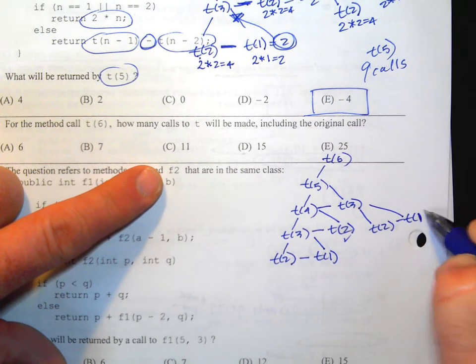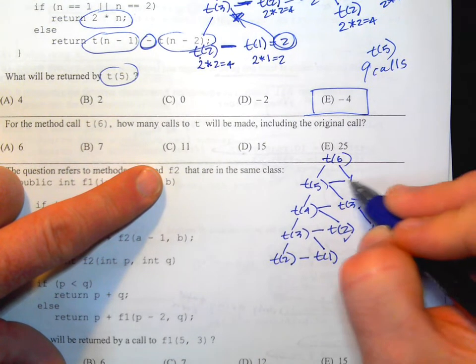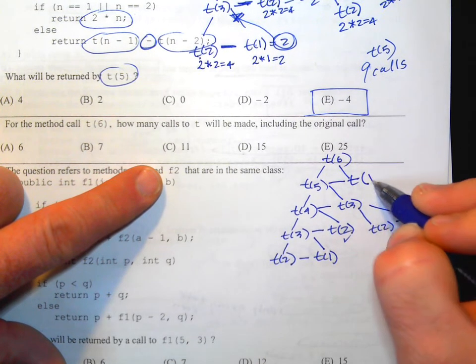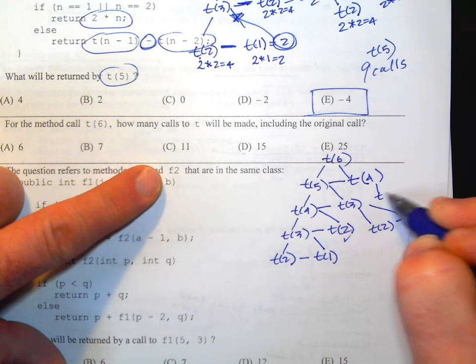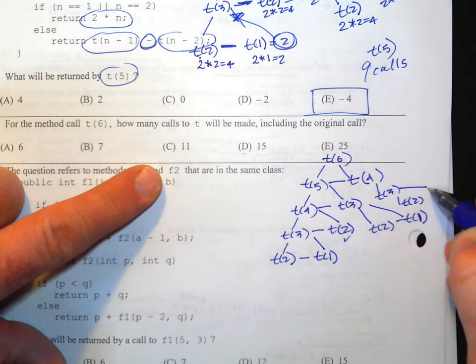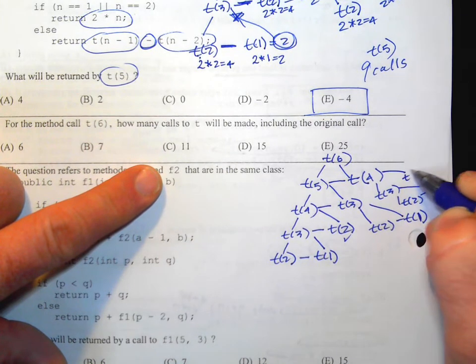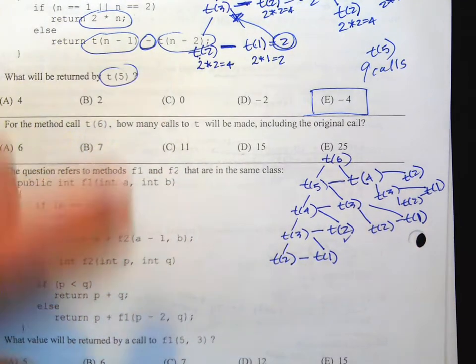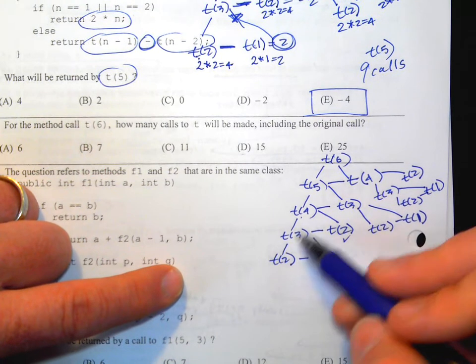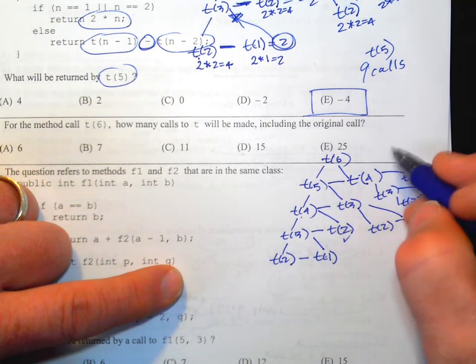So that one's done. And then this right here calls T6 minus T4, which calls T3, which calls T2. And then we're done with that one. And then this calls T1. And then this calls T2, and then we're done with that one. And then I think we're done. So how many calls is that? 1, 2, 3, 4, 5, 6, 7, 8, 9, 10, 11, 12, 13, 14, 15 calls.